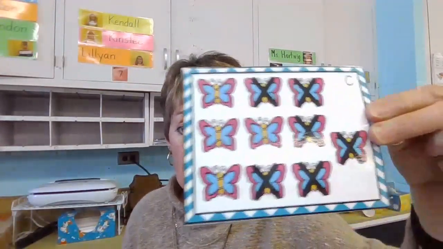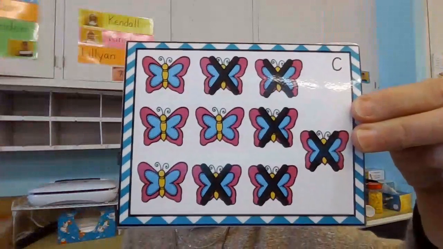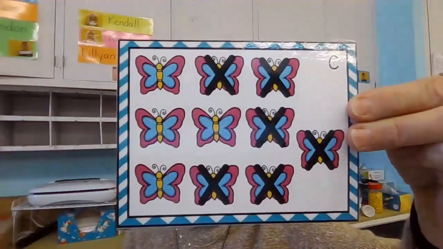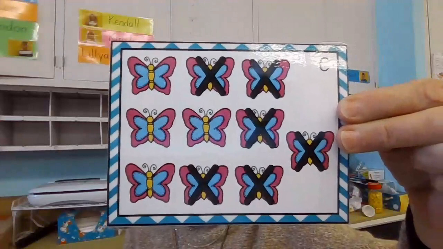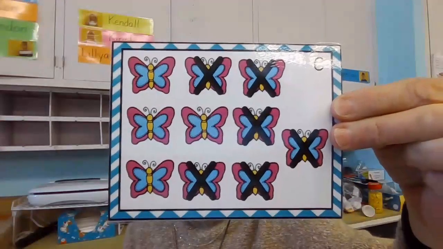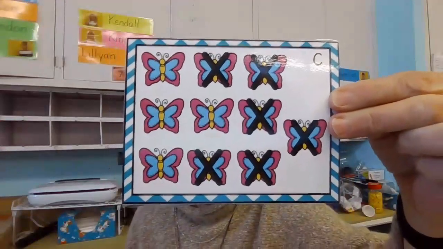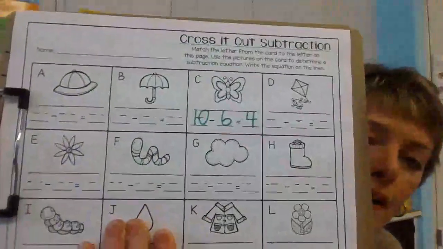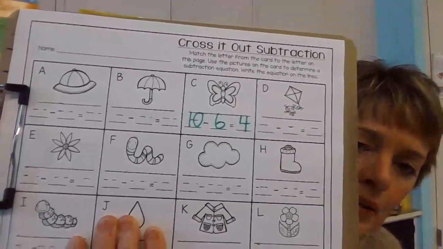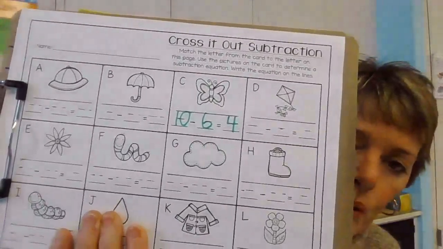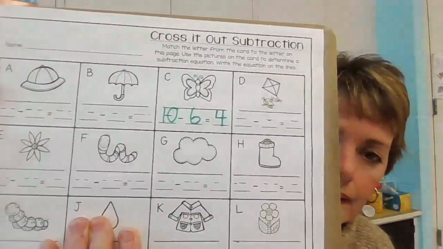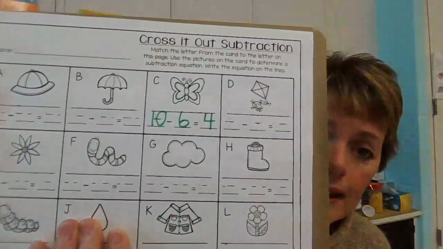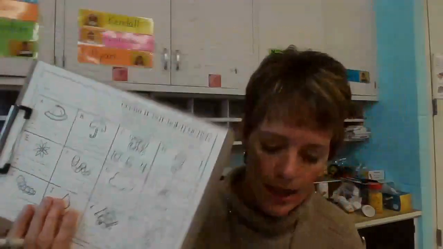All right. Now you have to see how many don't have X's on them. Count all the butterflies that don't have X's on them and write your number down. Okay, let's see if you got it. Did you get 10 take away 6 equals 4? All right, if you didn't, fix it. If you did, good job, okay?